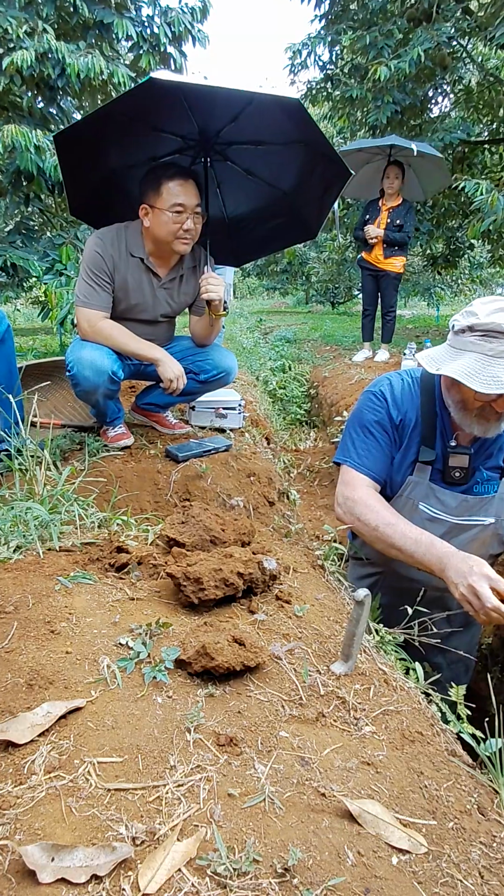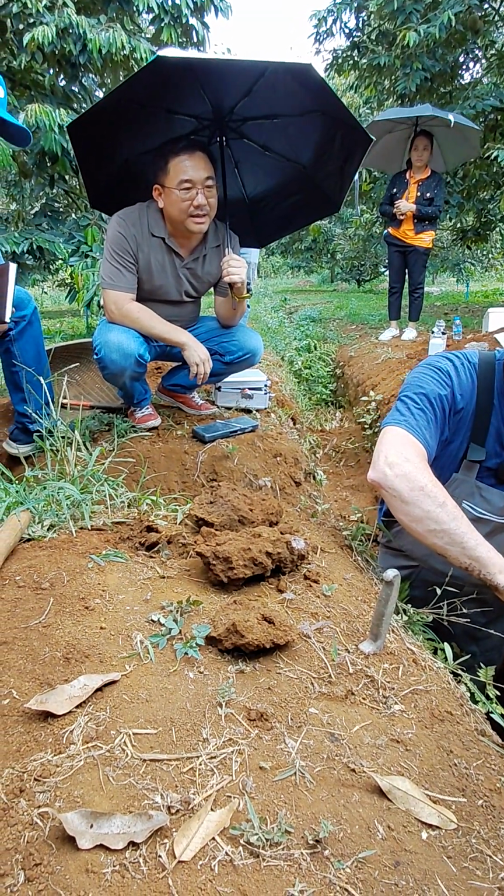Okay, you see here, I've got roots, and here inside, that's fungi.